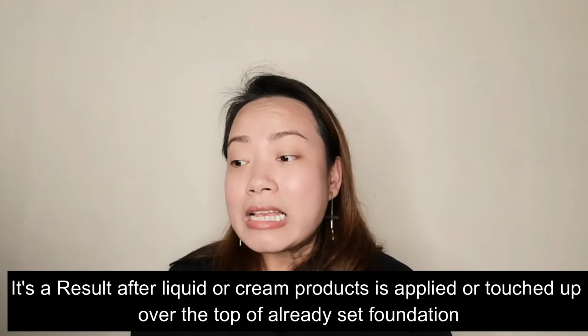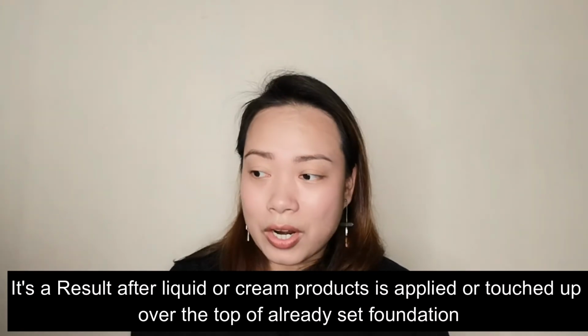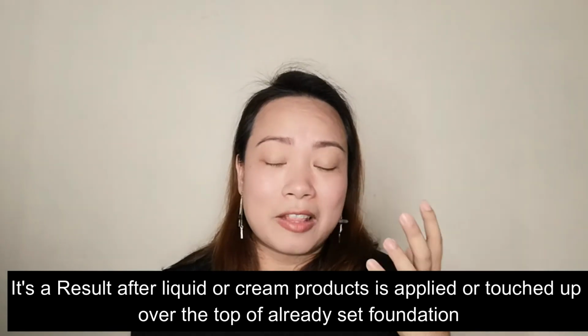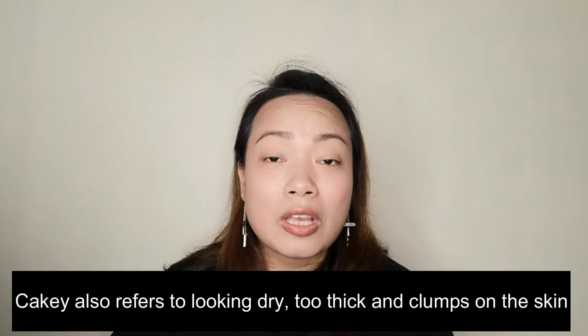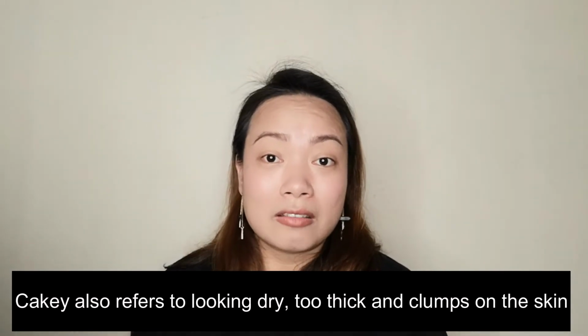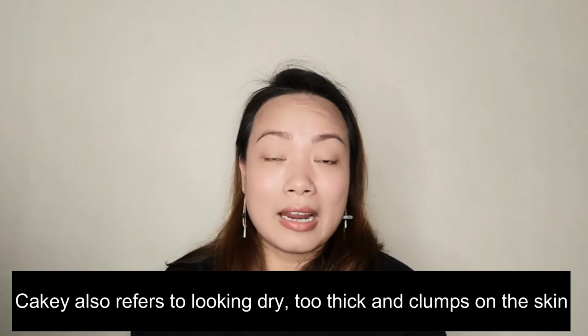Number 5. So, number 5 is Cakey. So, what is Cakey? Cakey is a result after a liquid or cream product such as foundation or concealer is applied or touched up over the top of already set makeup. Also, a cause of having a cakey result on the face is applying too much foundation or cream foundation that is not suitable for the skin of your client.